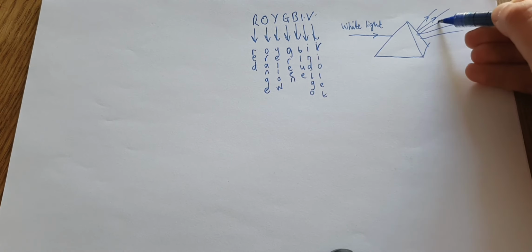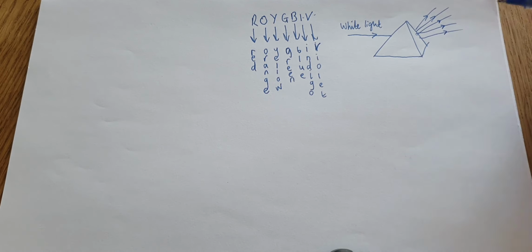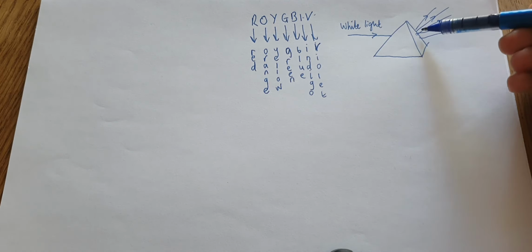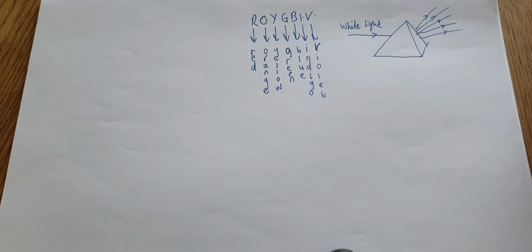It's split up into its varying colours, i.e. Roy G. Biv here. Now, obviously these should be straight as well. And remembering why is it not continuing to go through like that? Because refraction takes place, i.e. the bending of light, so that's why it's all bending off in a different direction.